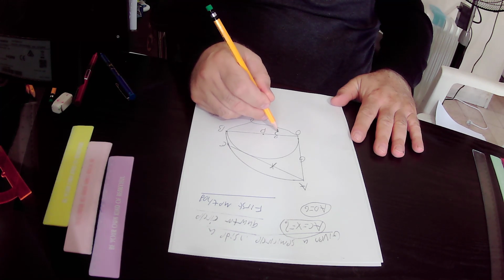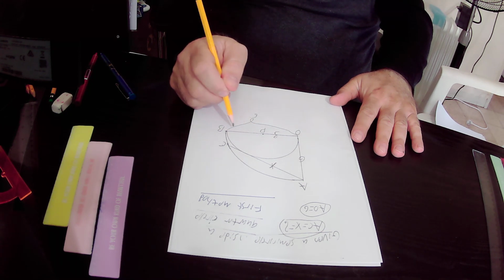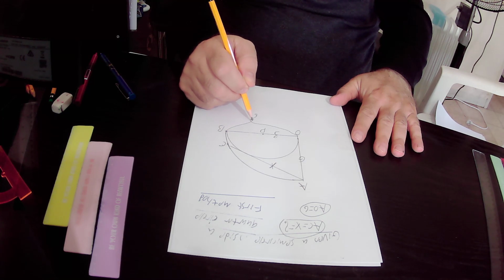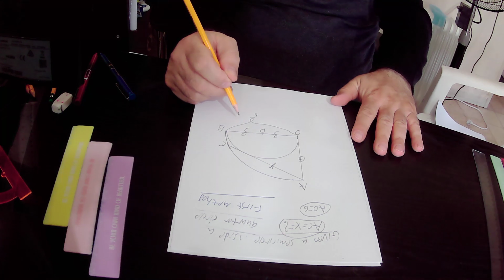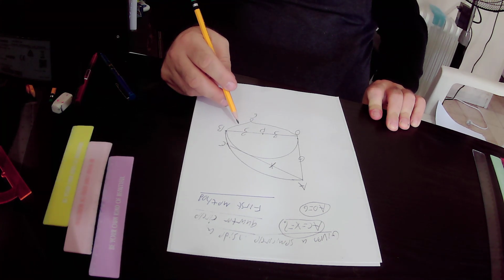It is half of the diameter, that is 6 units. Half of 6 is 3. So therefore the radius of the semicircle is 3 units.